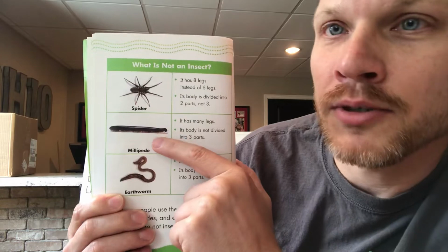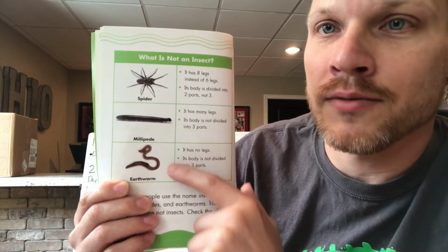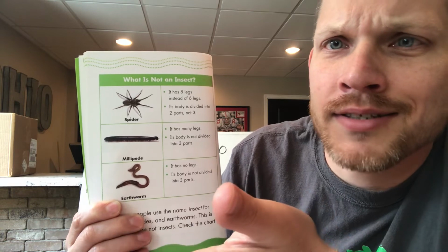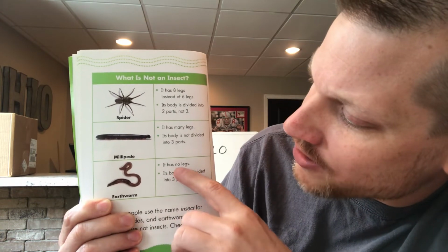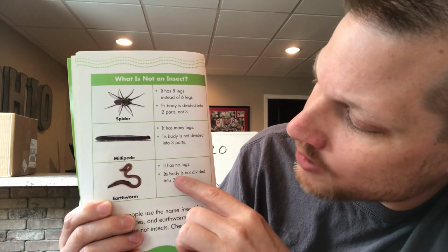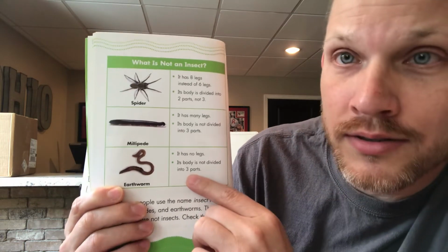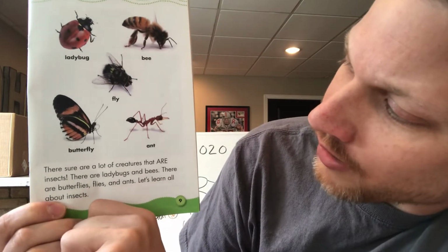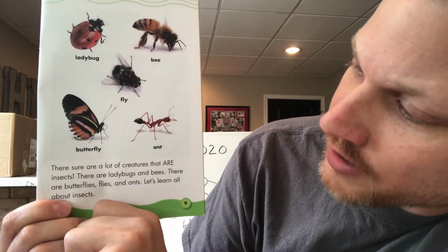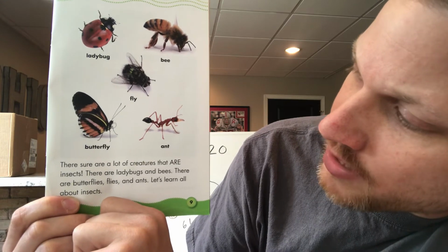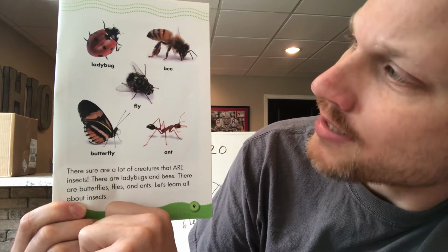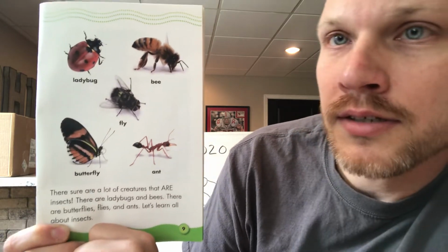Okay, so that's one of those millipedes, like has 1,000 legs or whatever. Okay, and then a worm's not even a bug or an insect, right? It's just something that crawls in the ground. Okay, it has no legs. Its body is not divided into 3 parts. So that's wrong there. Okay. There sure are a lot of creatures that are insects. There are ladybugs and bees. There are butterflies, flies, and ants. Let's learn all about insects. Okay, so there's some of those on there.